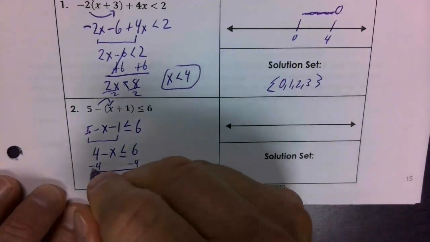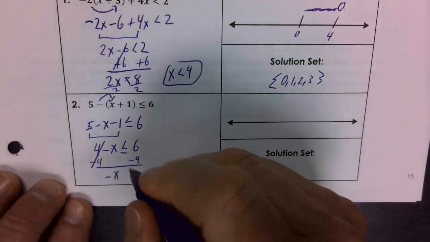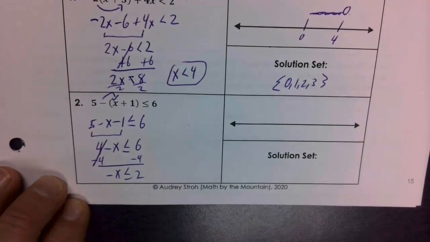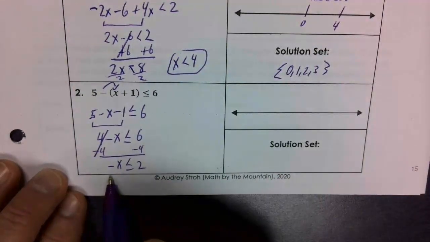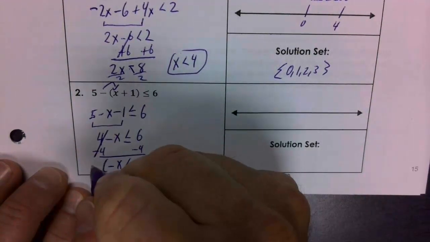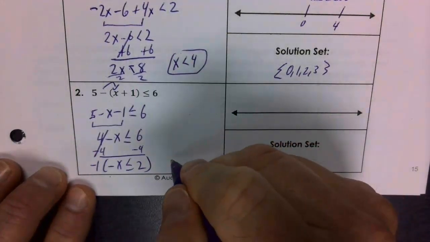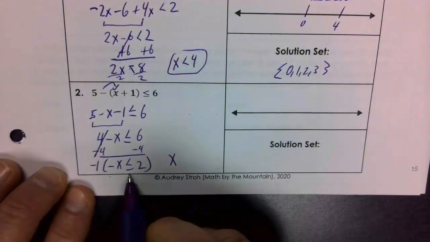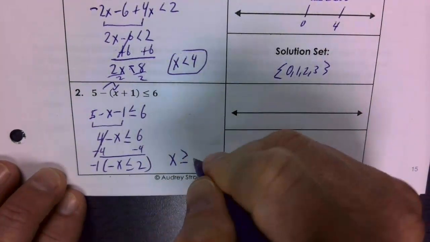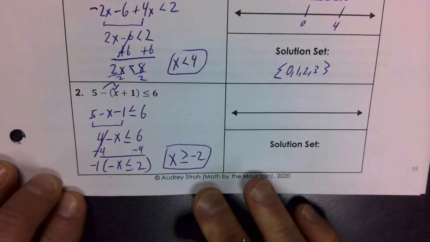Running out of room here. And that's going to give me a 2. Now let's notice, or let's look at this -x. I cannot end with a -x. So from our equation unit, you know you got to multiply everything by -1. So that's going to give me, and when you do this step, you have to change the sign going the other way to keep it the same.